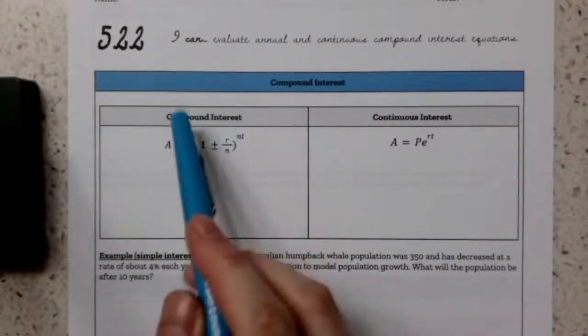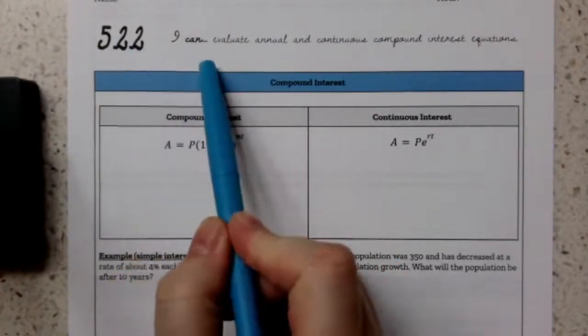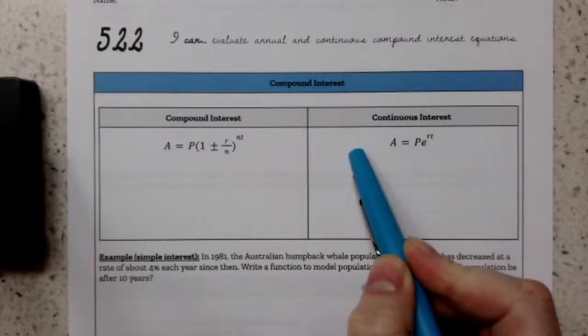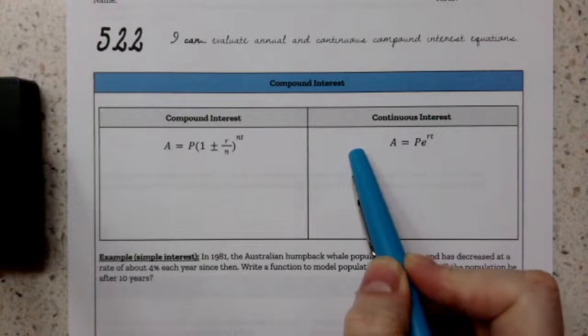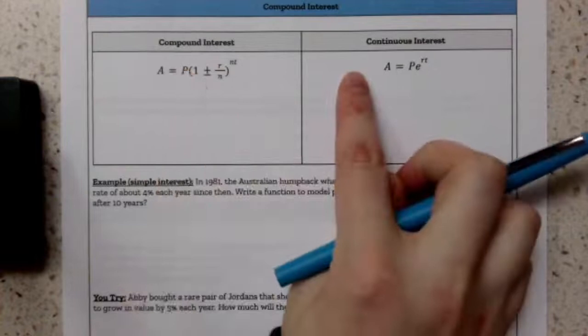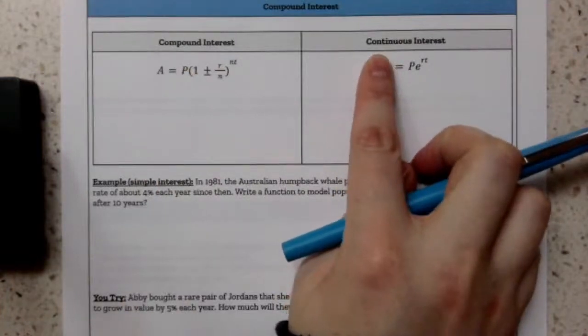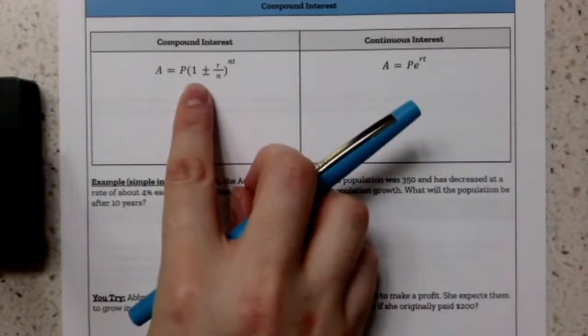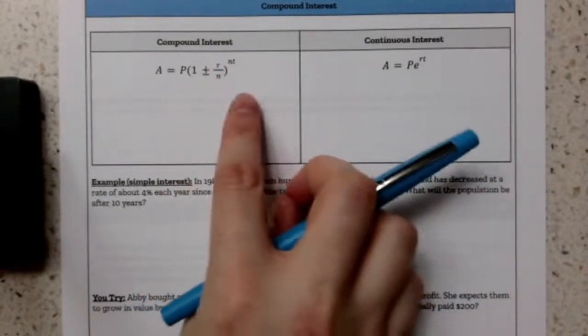Hello, in this video we're going to go through Learning Target 522, which is to use interest formulas in real-world problems. So we're going to talk about two types of interest today. One is compound interest and one is continuously compounded interest. And they have two different formulas, but they're essentially the same concept.